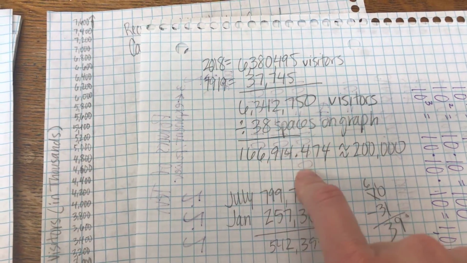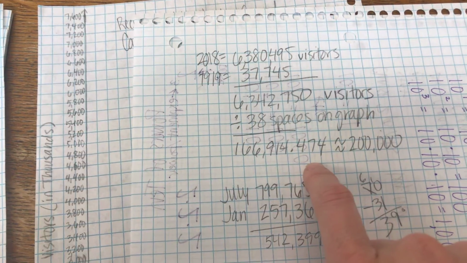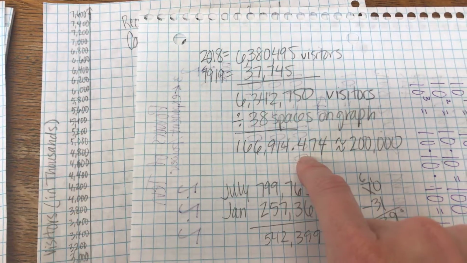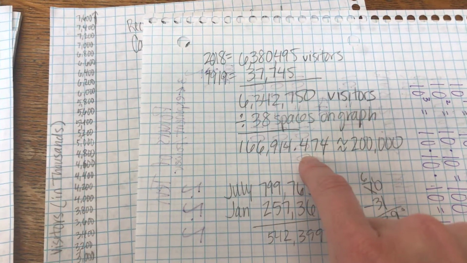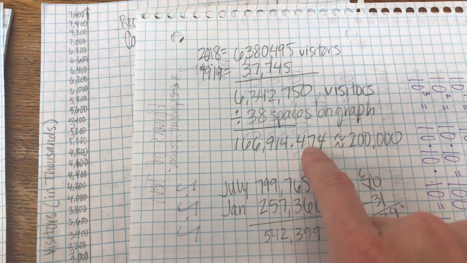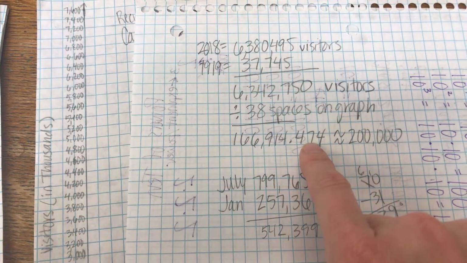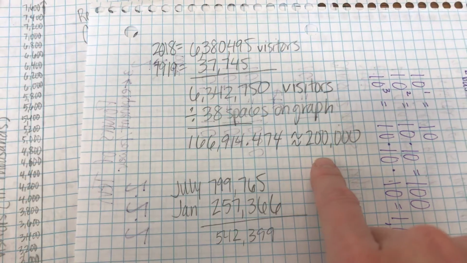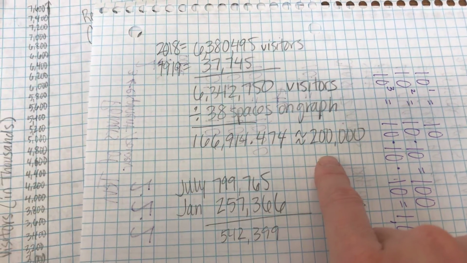So this was the official number, but counting up by that every time and labeling my graph in increments of 166,914, blah, blah, did not sound very fun or like a really easy to read graph. So I rounded it up to 200,000.